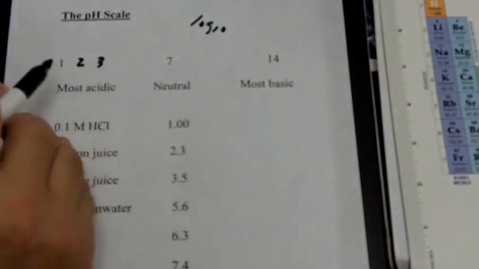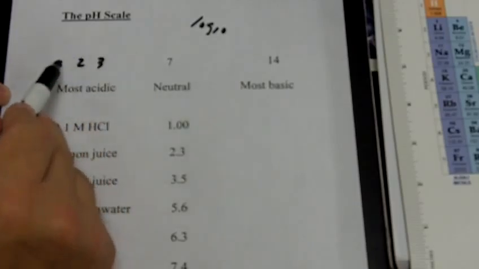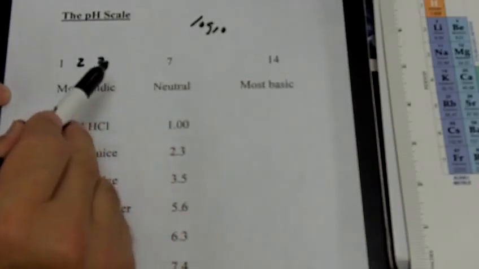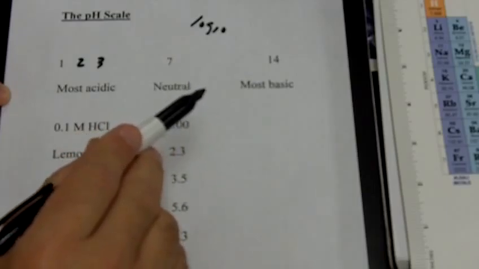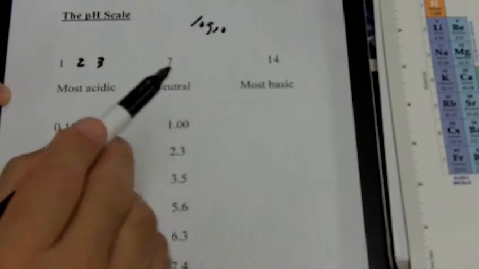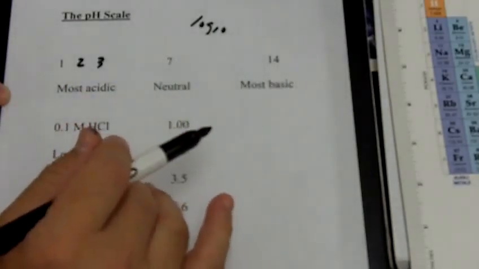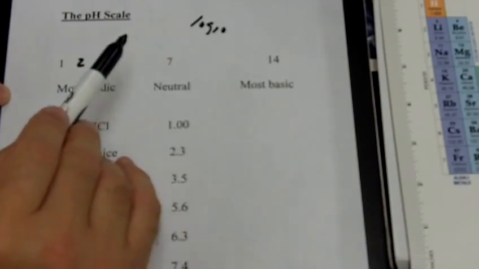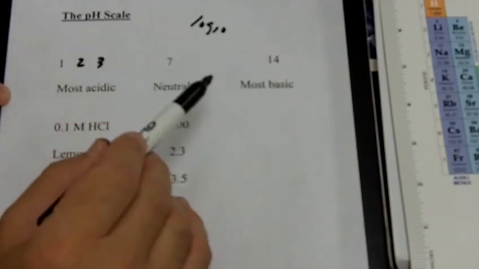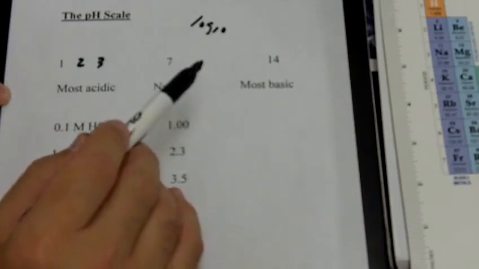So from this lesson, I need you to know that this is a logarithmic scale, and as I move from 1 to 2 to 3 and so forth, from left to right, I'm decreasing the hydrogen ion concentration by a factor of 10 each time. So do little problems, do little exercises in which you ask yourself, okay, if I go from a pH of 8 to a pH of 12, how many times fewer hydrogen ions are there?